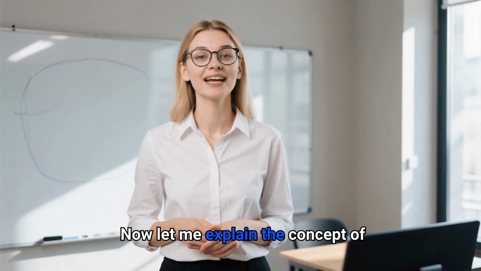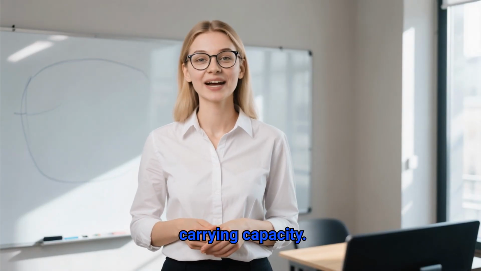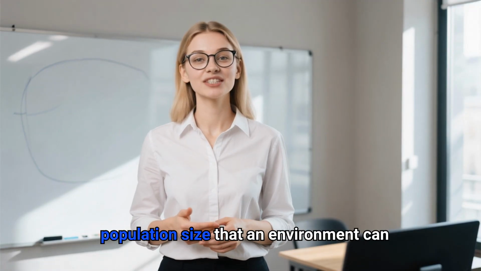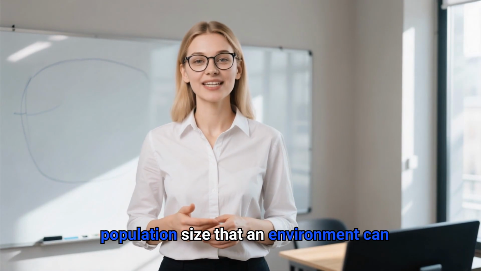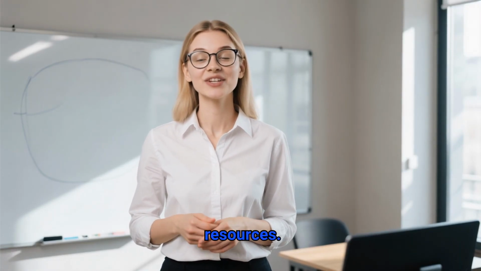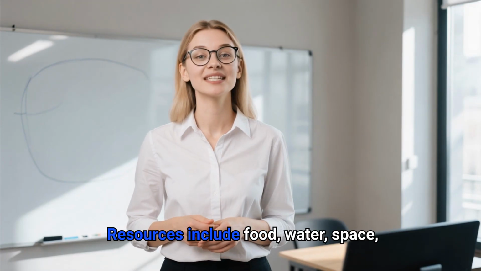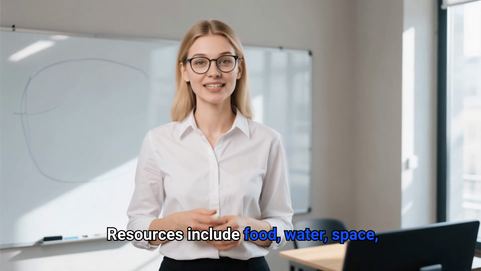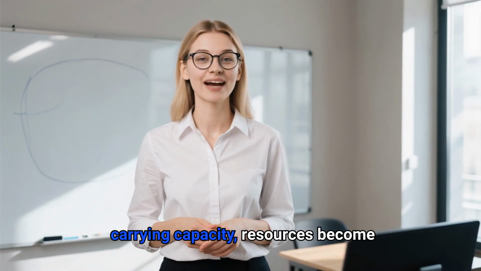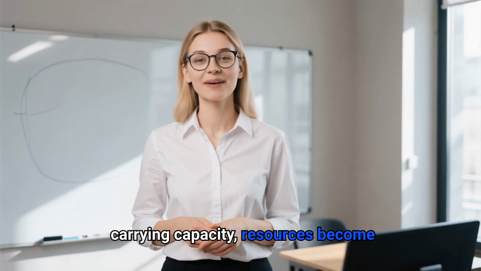Now, let me explain the concept of carrying capacity. Carrying capacity is the maximum population size that an environment can sustain. It is determined by the availability of resources. Resources include food, water, space, and shelter. When the population exceeds the carrying capacity, resources become scarce.